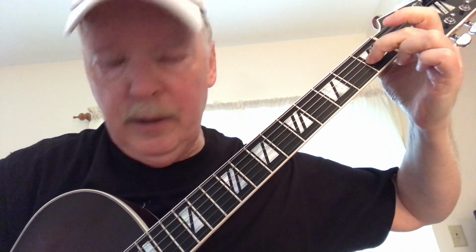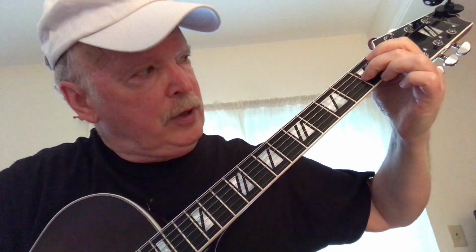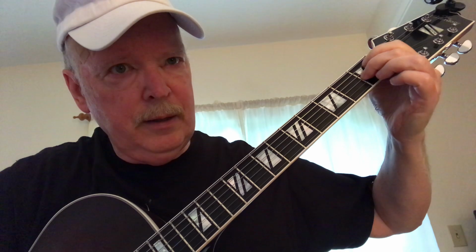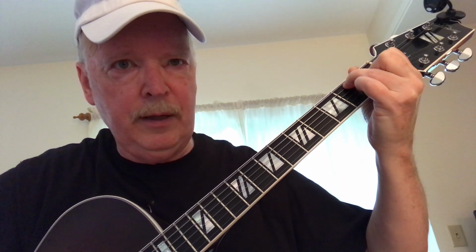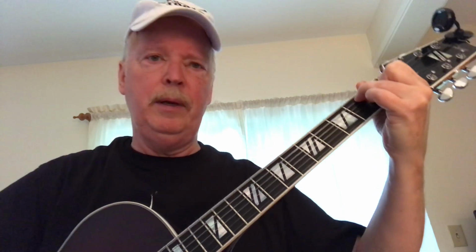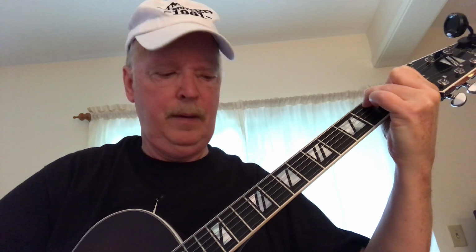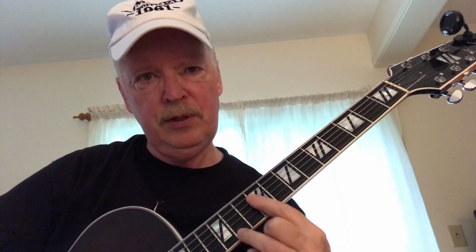Now, if you're not familiar with it, first 2 strings are open. We've got the middle finger on the 3rd string, index finger on the 4th string, ring finger on the 5th string, 2nd fret, along with the open E. It's nice and fat. This time we go all the way up to this E major 7.